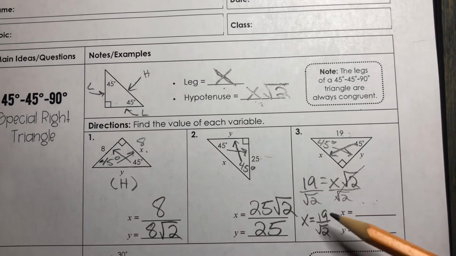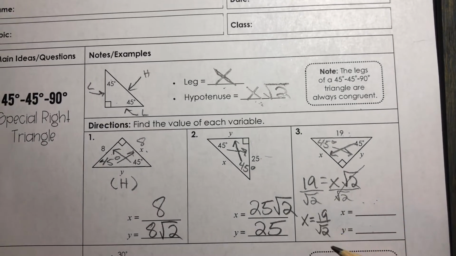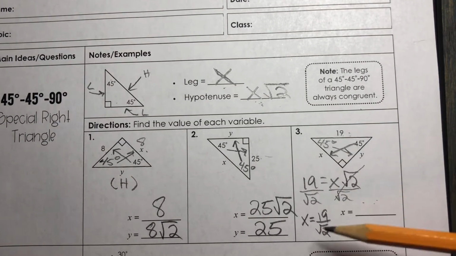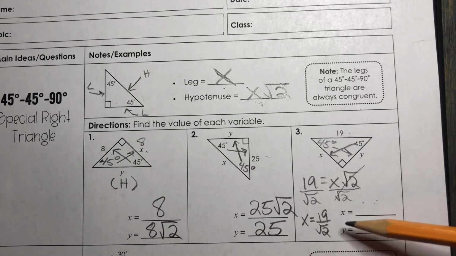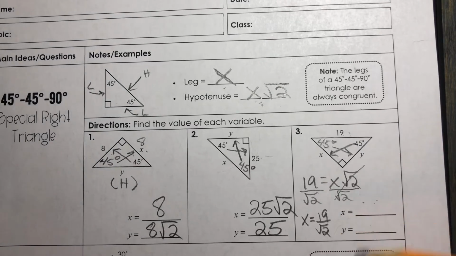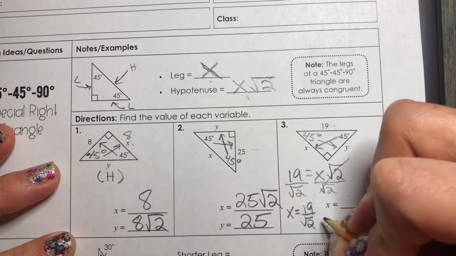Now, the problem with what we just got is that we have a square root symbol in the denominator. And as you'll find out probably in Algebra 2 and definitely your upper level trig class, we can't have a square root symbol down there in the denominator. So we have to get rid of it, but we can't just erase it and call it a day. So here's how you get rid of a radical that's in the denominator.